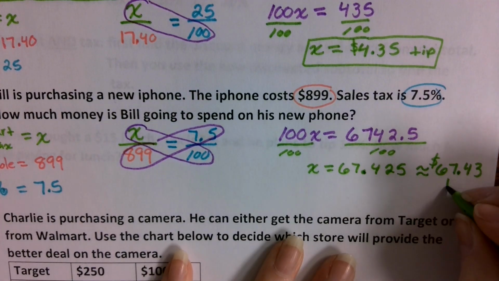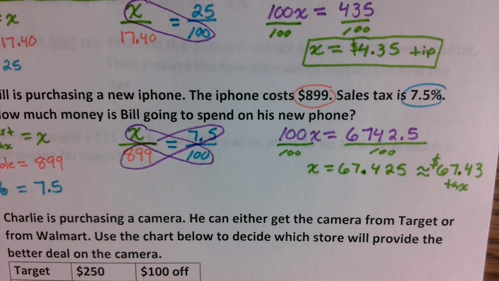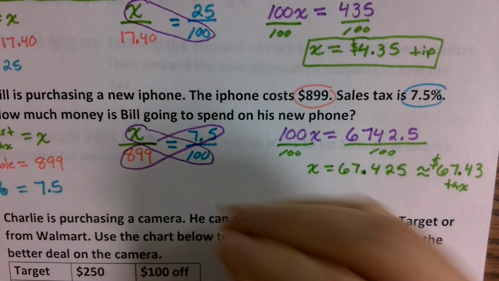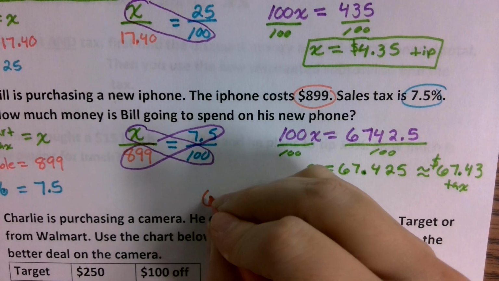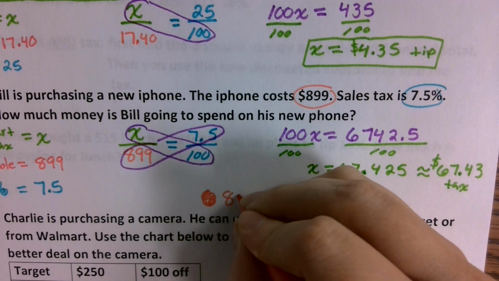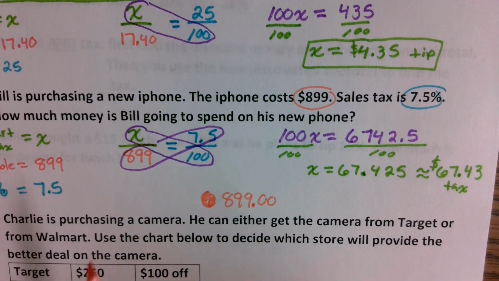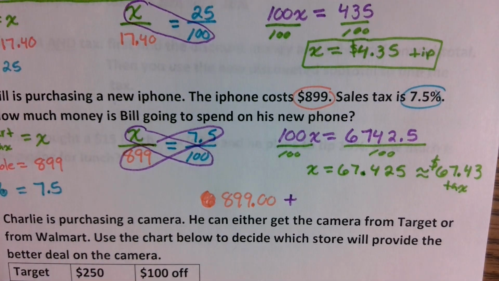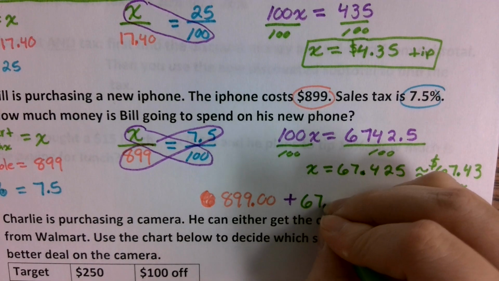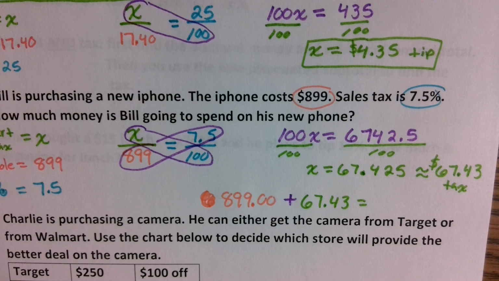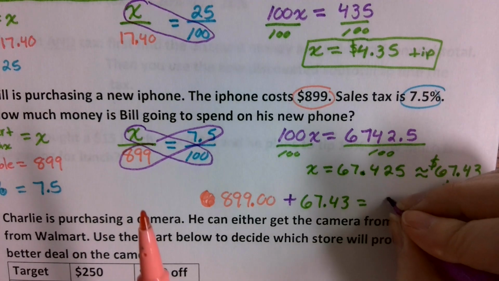Now that's the tax. Again, he has to pay for the phone and he has to pay for tax. So you're going to add $899.00 plus the tax, $67.43. And that's going to give you his total cost.